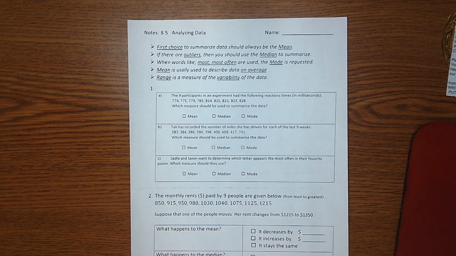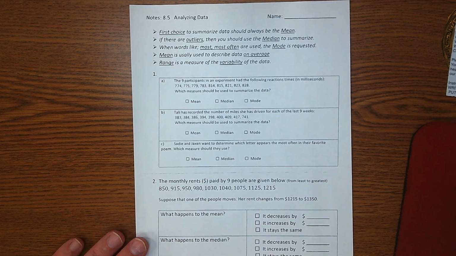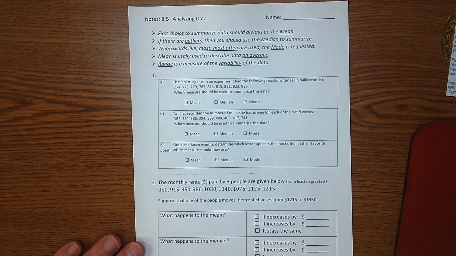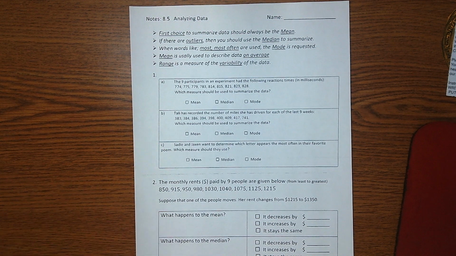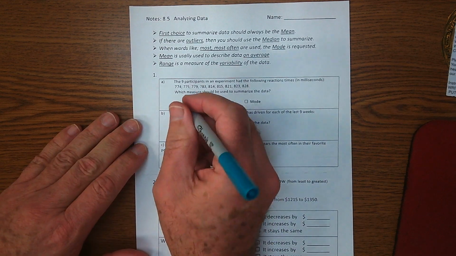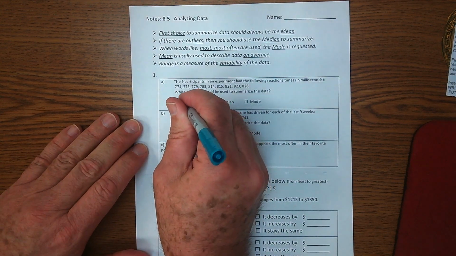So our first job here then is to find out which one of these in this first box we're going to use, mean, median, or mode, for the data. So we're going to look at our data. This data is in order. It's got 9 participants, and the data shows absolutely no outliers in there. So without an outlier, we know that our main focus is always going to be the mean. So we're going to choose mean on that one.